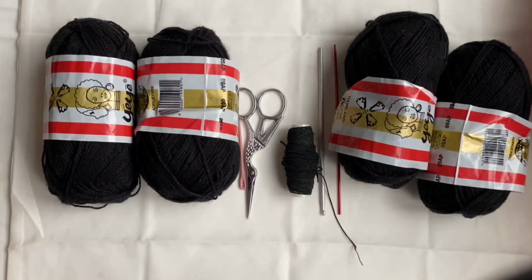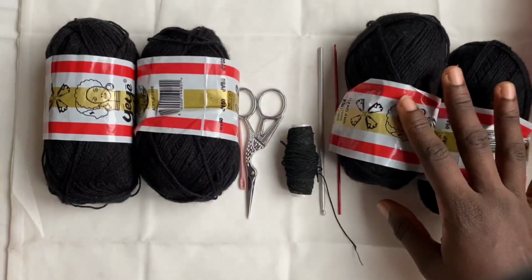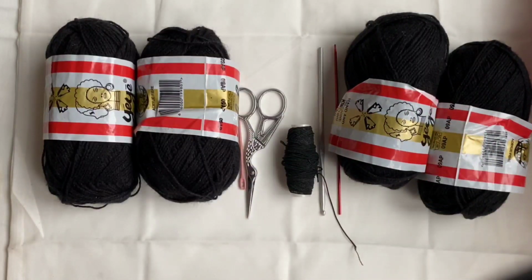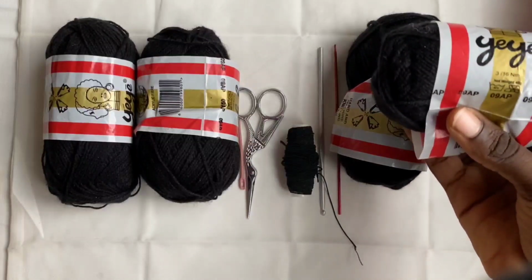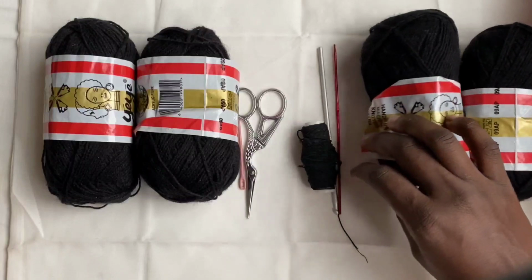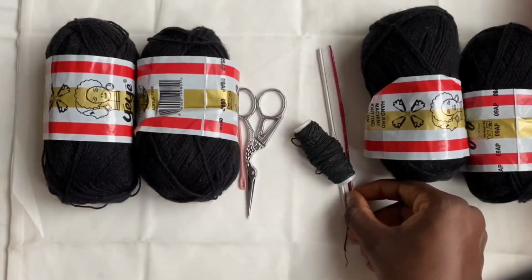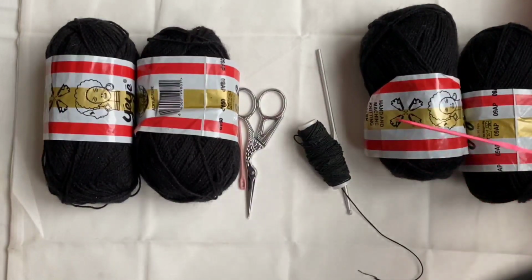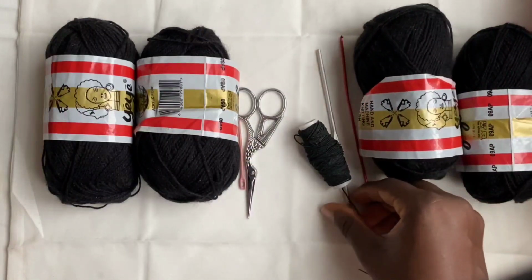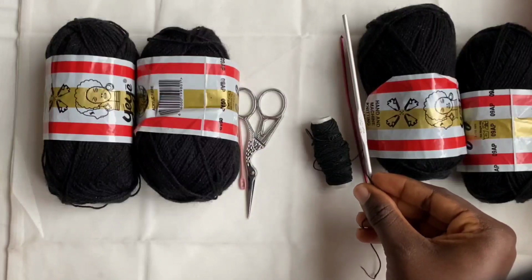For this project, you are going to need some yarn, acrylic yarn. I prefer lightweight and I'm using black. You can use any color of your choice. I'm using the Yeye yarn from Nigeria. It's 40 grams in net weight and it's 100% acrylic. For the hook, I'm using a smaller hook. This is a 2.0 millimeter hook. Depending on how you want it to flow, you can also go in for the 3.5 millimeter hook.